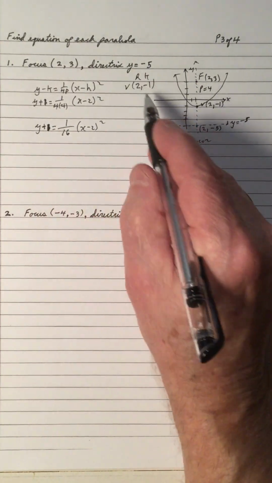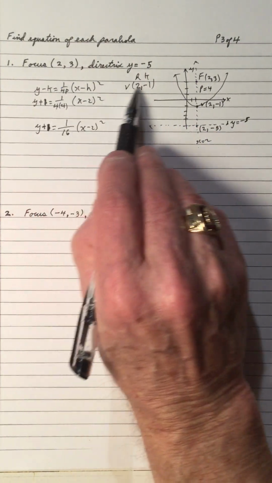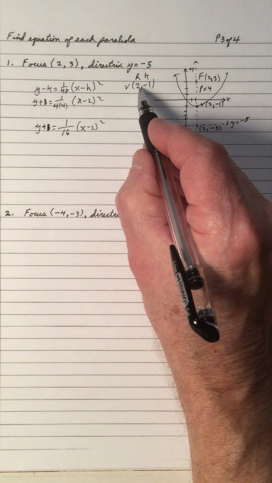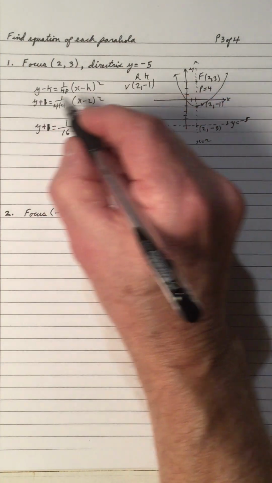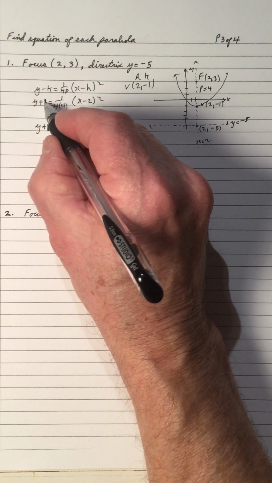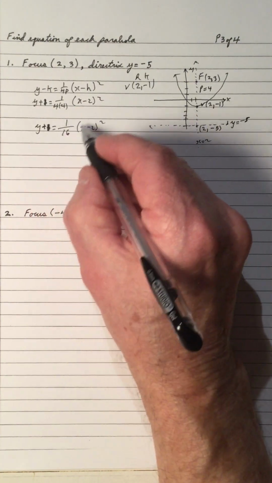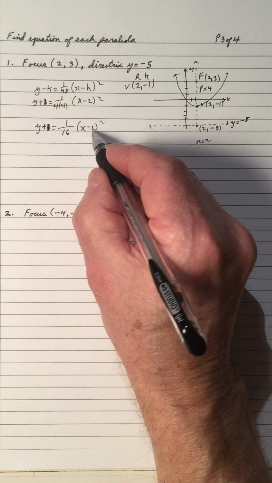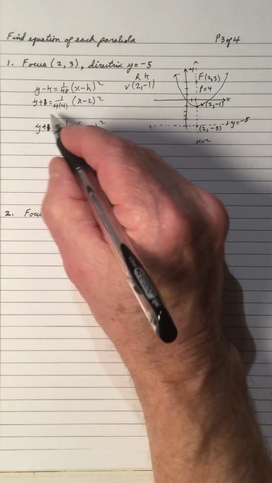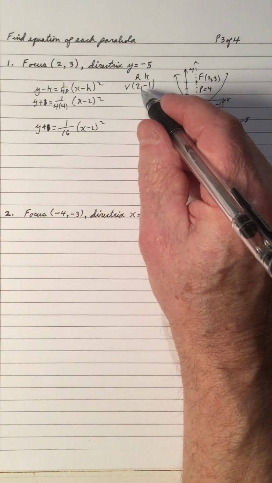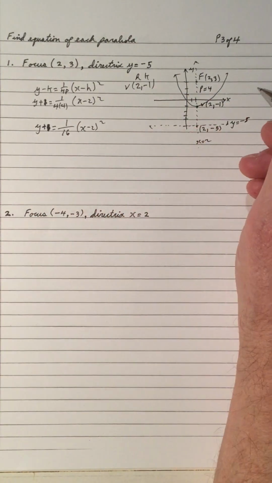I should be putting the vertex. The vertex is 2, -1. So the y is -1, so the negative of a -1 is plus 1. So it's y plus 1 equals 1 over 16 times x minus 2 squared. This 2 here is the same as this 2. So there's the equation. Sorry about that. The vertex has to go in here.